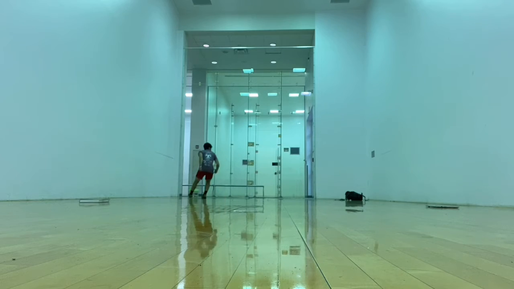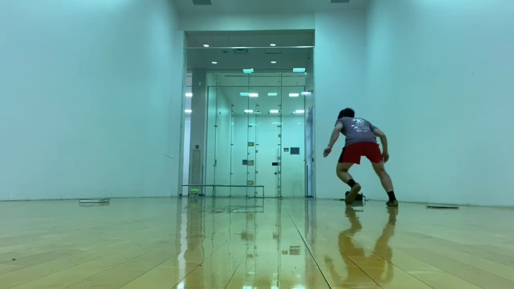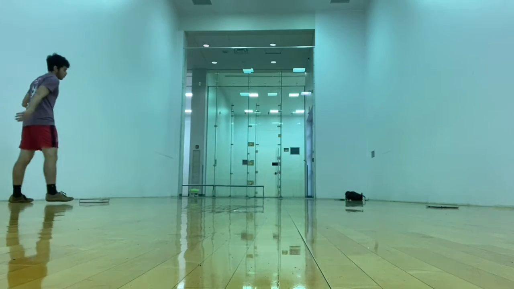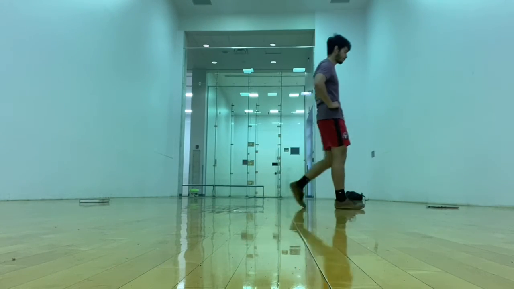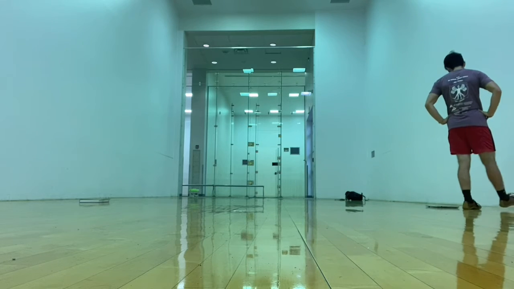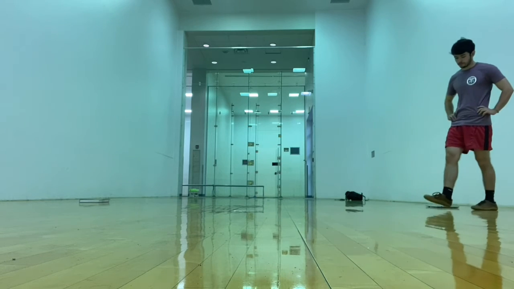You can see all the steps I'm doing to decelerate. Look back when I'm going backwards, make sure I don't trip over something or fall. And that was one rep. Now to do it again.